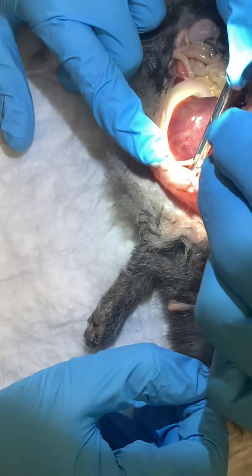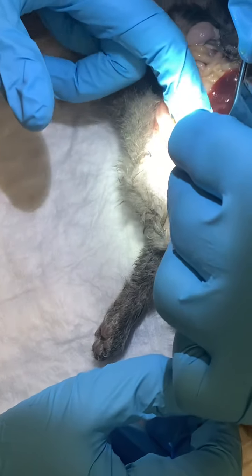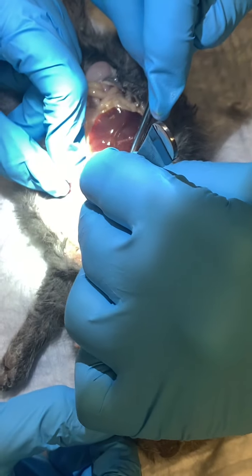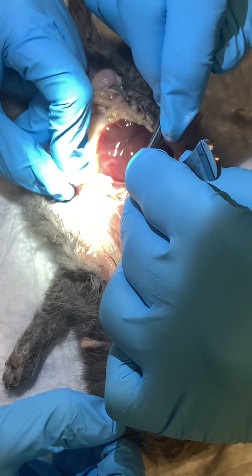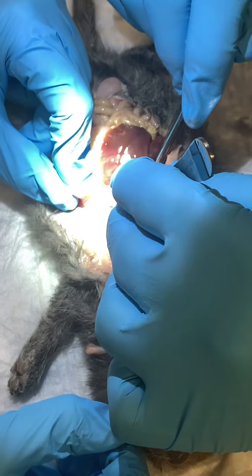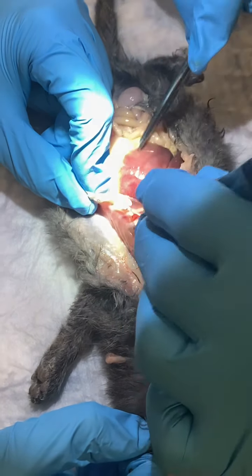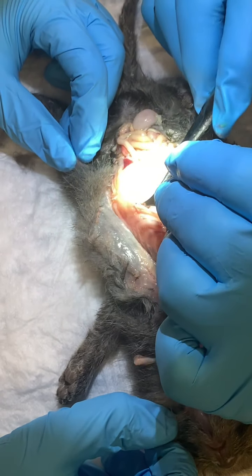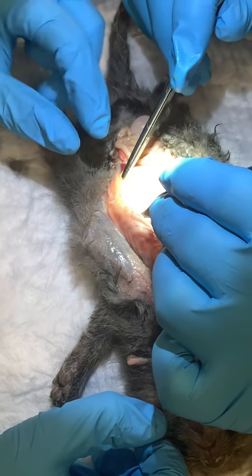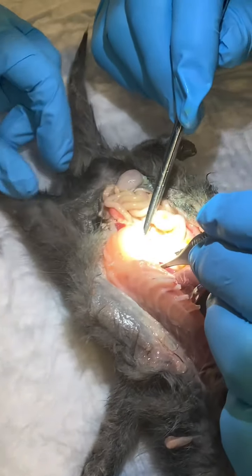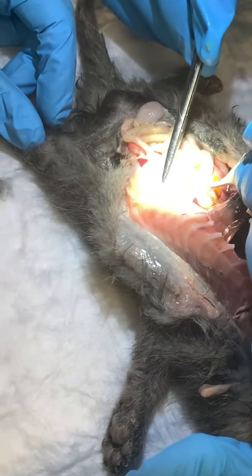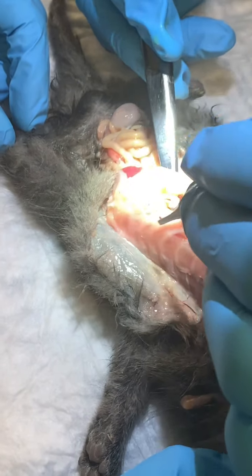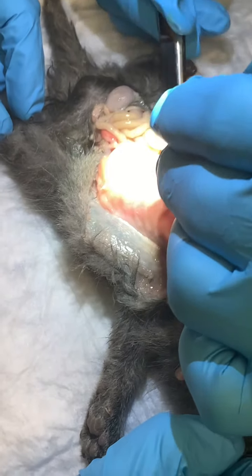And then the esophagus, kind of buried down in there. And then the fundus. Pyloric region. Pylorus, and then the duodenum.